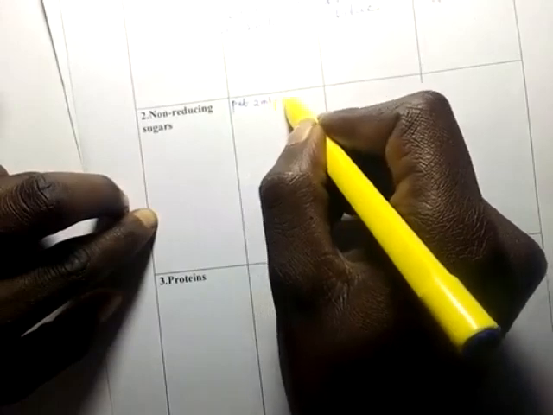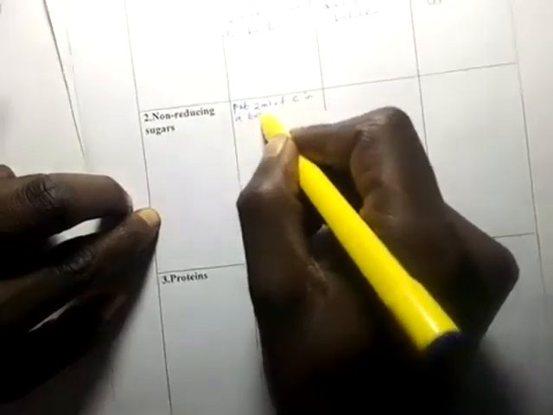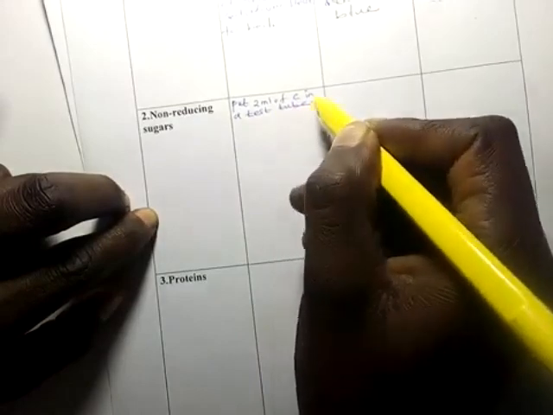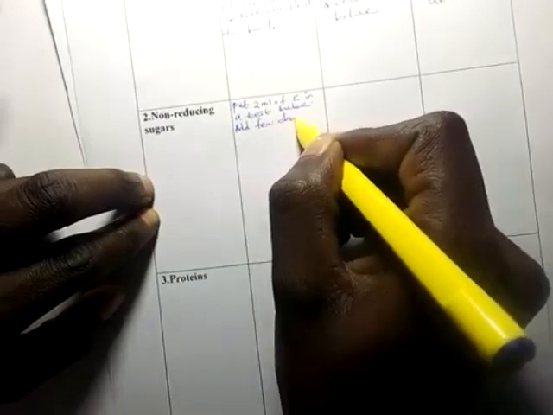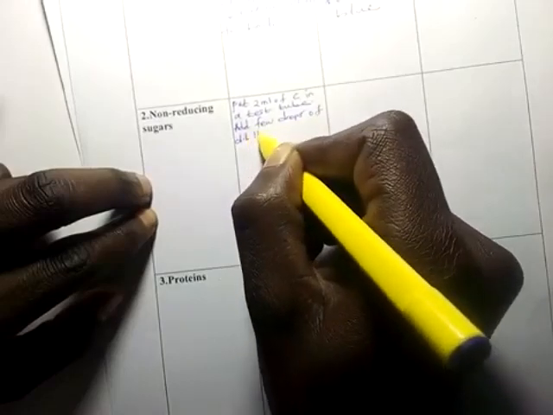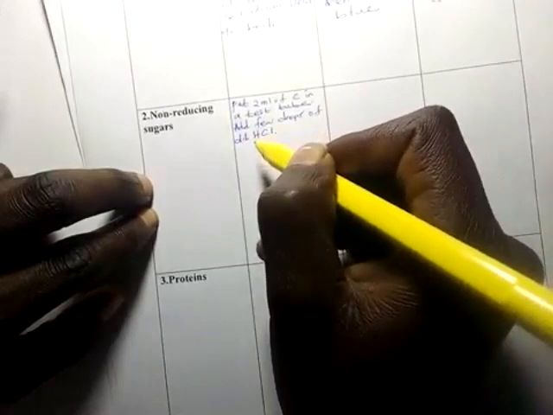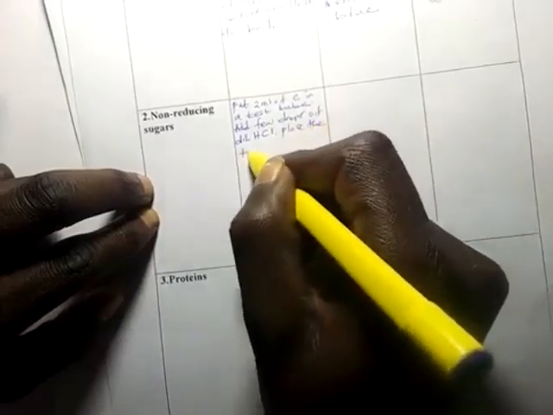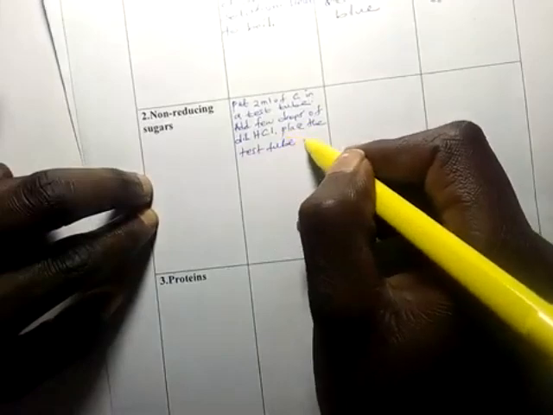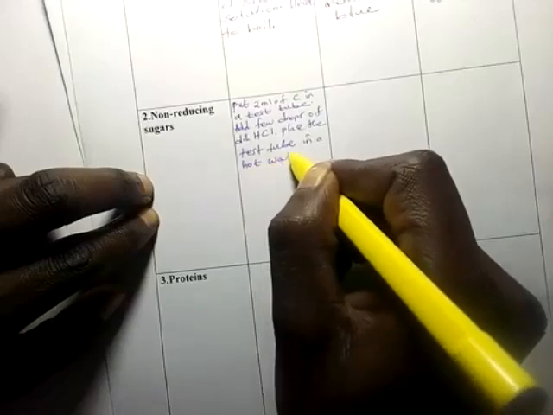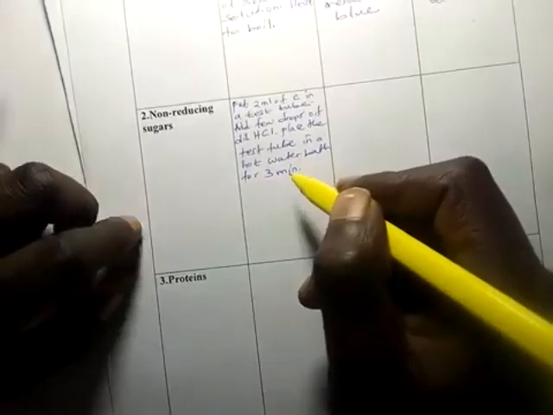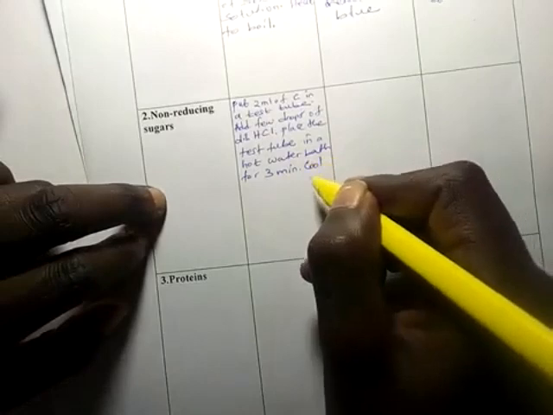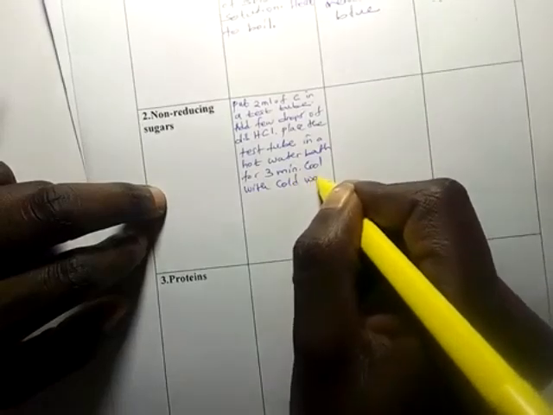Now we'll start saying put 2 ml of C in a test tube, and then add few drops of dilute hydrochloric acid, then you place the test tube in a hot water bath for about 3 minutes, and then remove the test tube and cool with cold water.